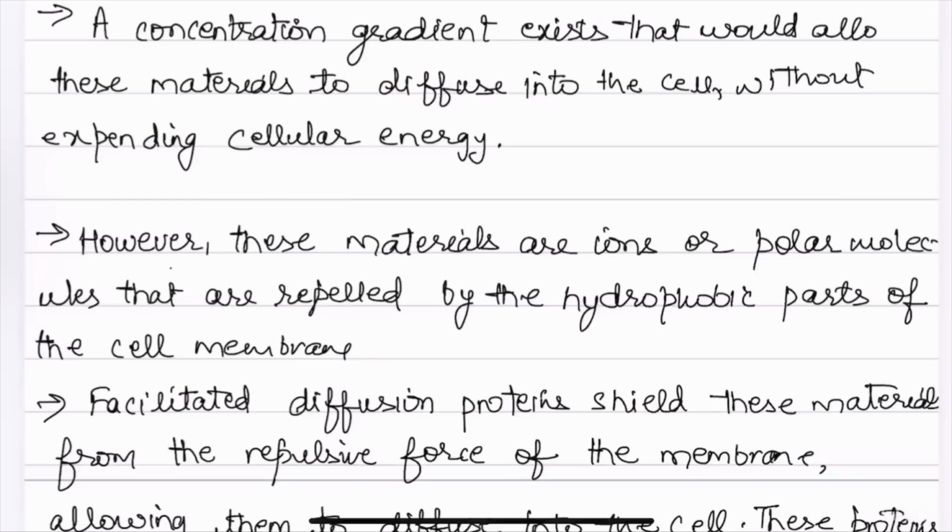Since the outer membrane, we have a phospholipid bilayer like this. So anything which is trying to enter inside the membrane, if the ions or polar molecules are trying to enter, they are repelled by the hydrophobic part.